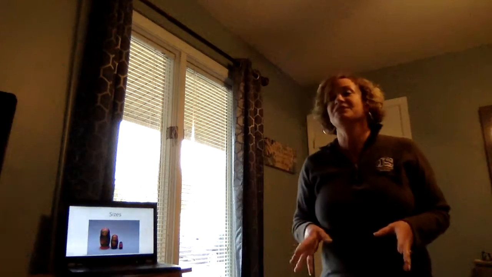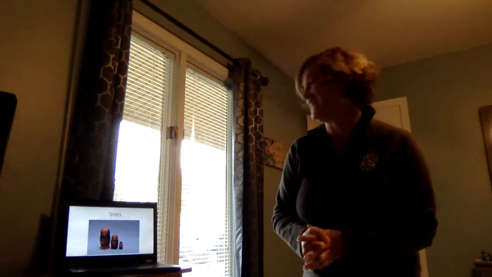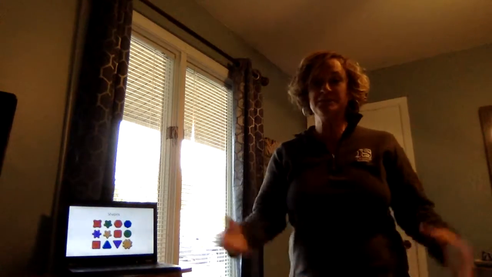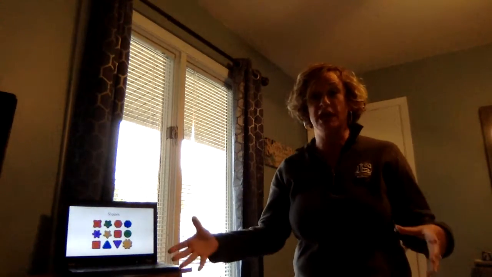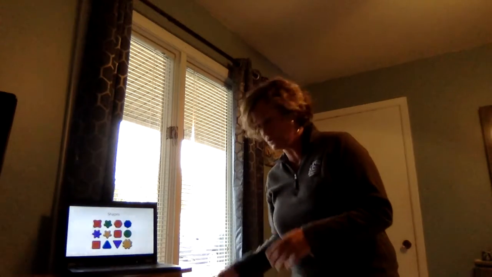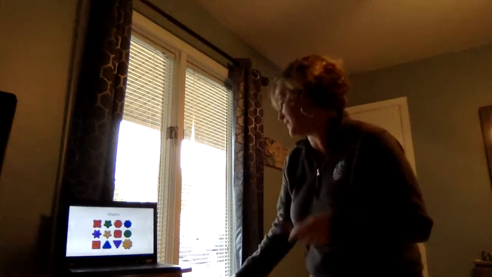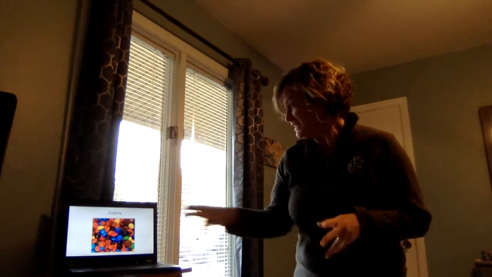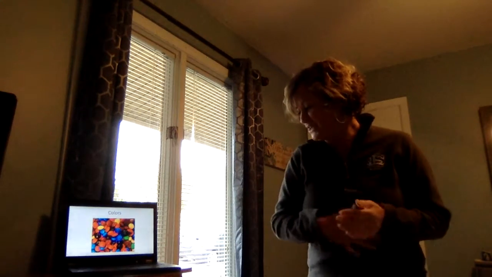Okay, so the song talked about how we can sort things, how we can put them together. We can put them together by size. We can put them together in groups of similar shapes, like circles, squares, and triangles, so we can do that by shape. We can also do it by colors, which we're going to get to in a little bit. We're going to do a fun activity with M&Ms that you get to do. So maybe I shouldn't leave that on there because it's going to make you hungry.